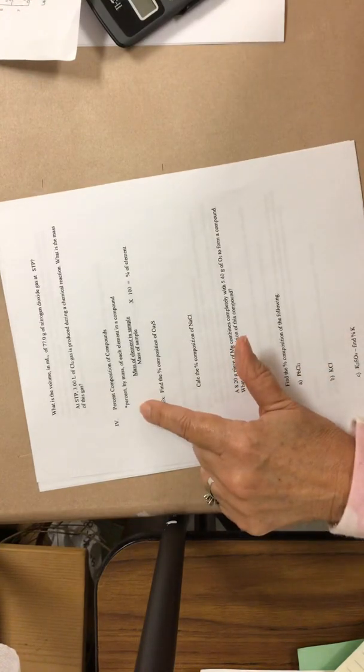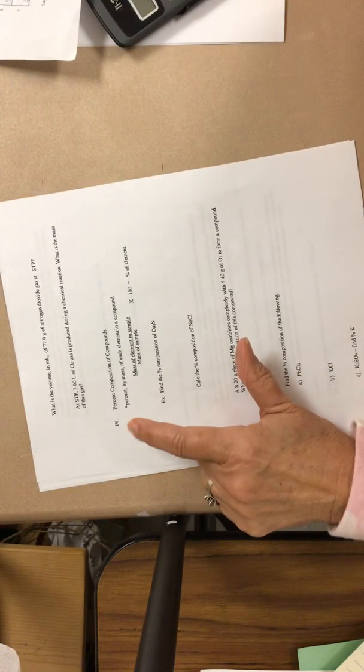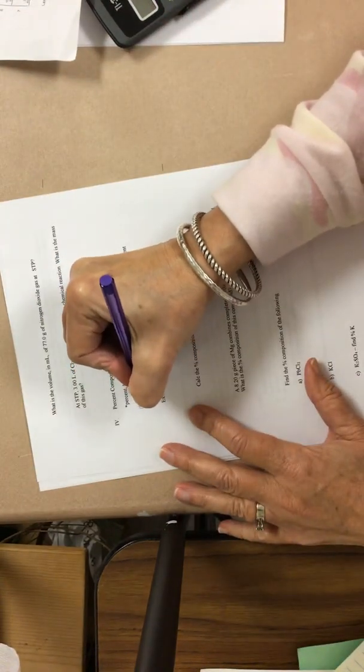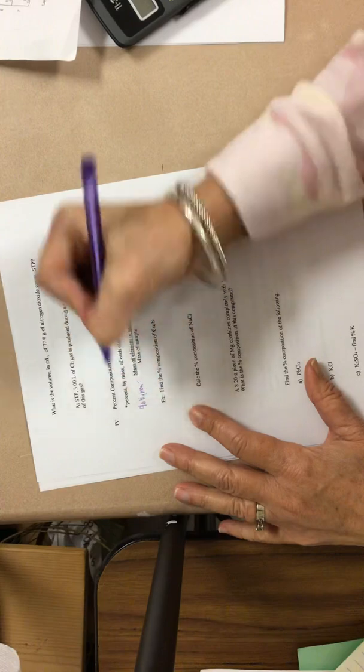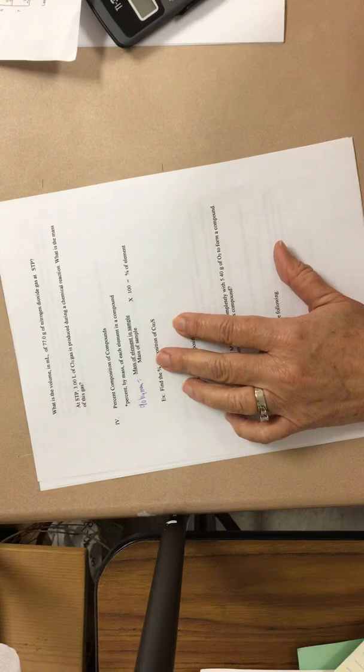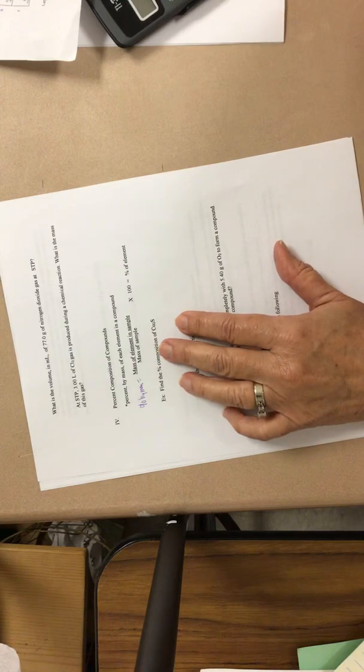Okay, today in Honors Chemistry, we are continuing with Chapter 10, the mole, and we're going to talk about how you calculate the percent composition of compounds. So, percent composition is the percent by mass of each element in a compound. To find percent by mass, you take the mass of the element in the sample divided by the mass of the sample times 100, and that will give you your percentage of that element.